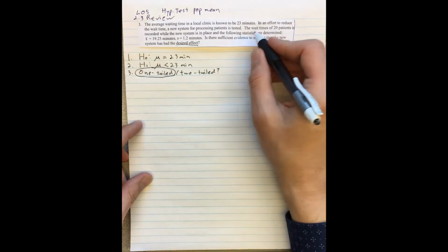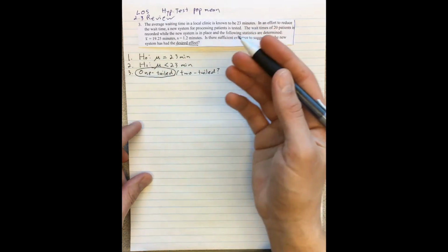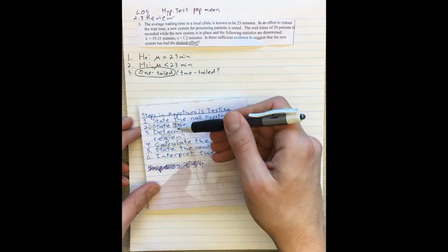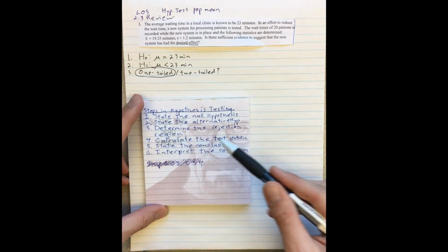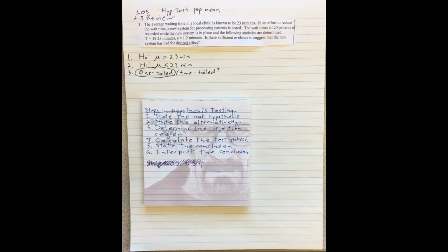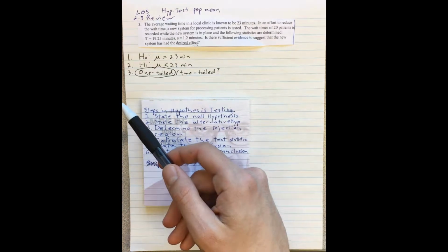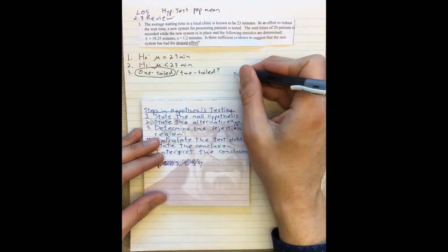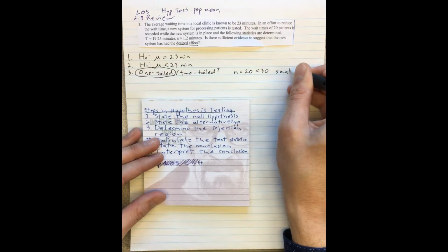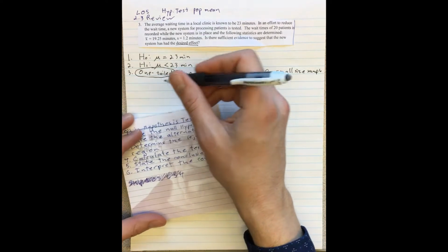The next thing to look at is what our sample size is, because that's going to decide how I find my rejection region, which is the third step, right? The first step, state the null hypothesis. Second step, state the alternative. Third, determine the rejection region. In order to determine that rejection region, we need to know if we're dealing with a standard normal distribution or a t-distribution. Well, in this case, n equals 20. This is less than 30, so it's a small sample size. So we're going to have to work with a t-distribution.